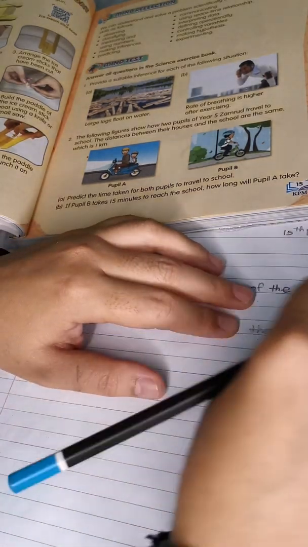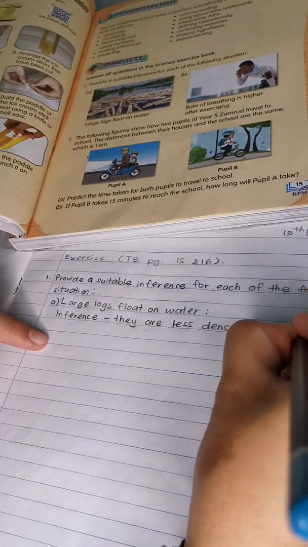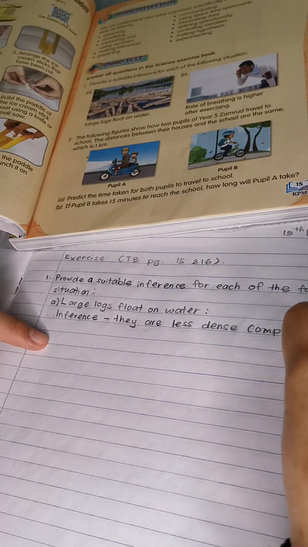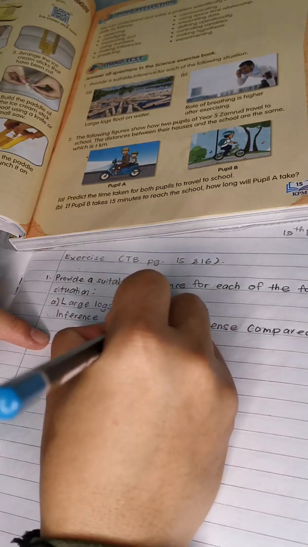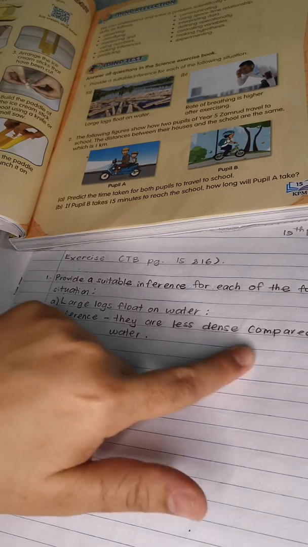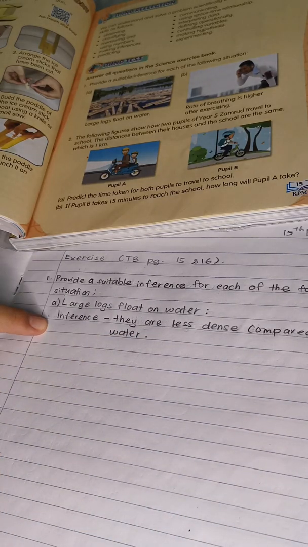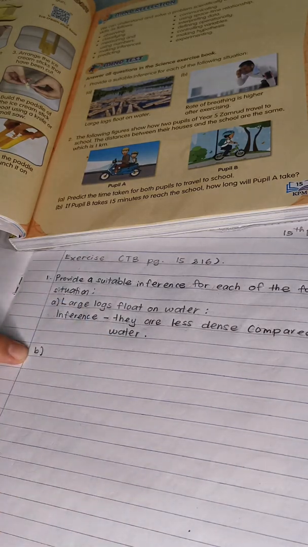Or you can write down they are less dense compared to water, the sentence is more suitable. Okay, they are less dense compared to water. That's the other inference for this situation. So, look at the situation for B.